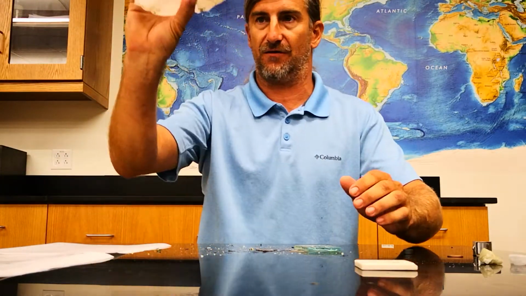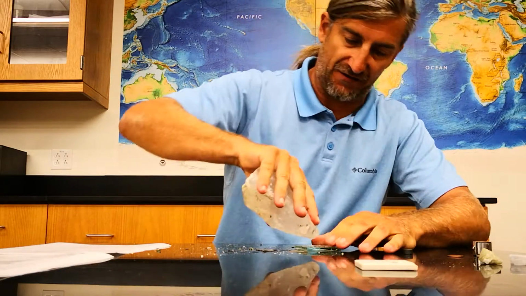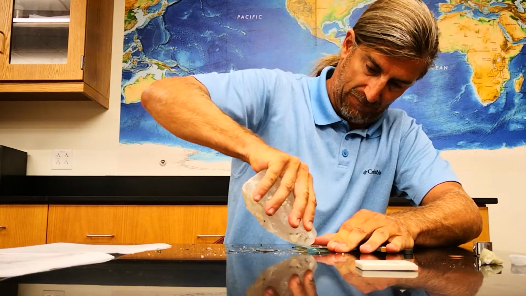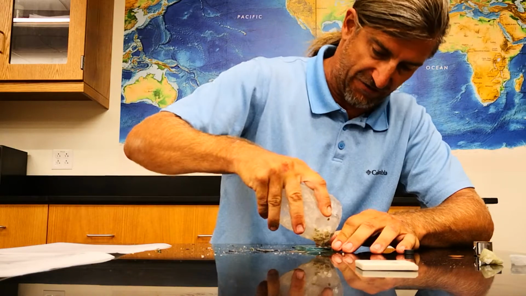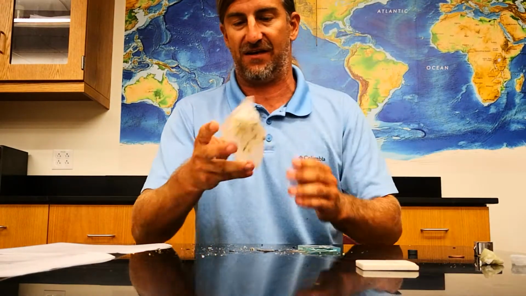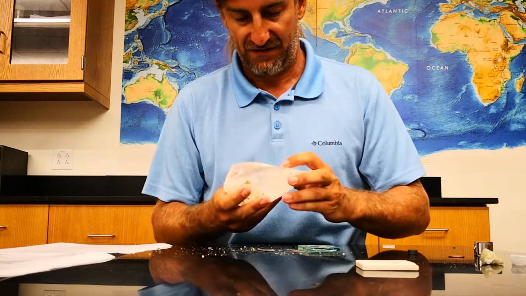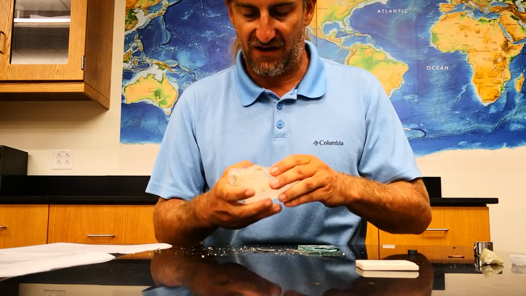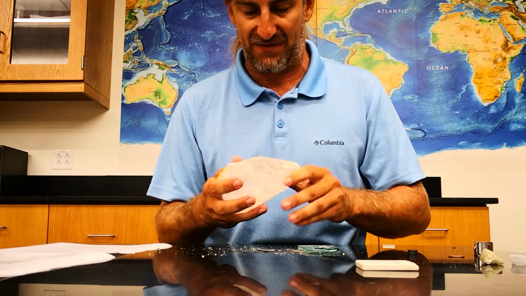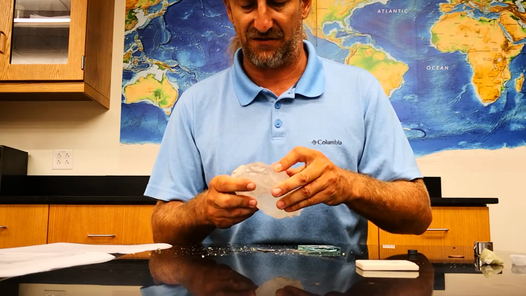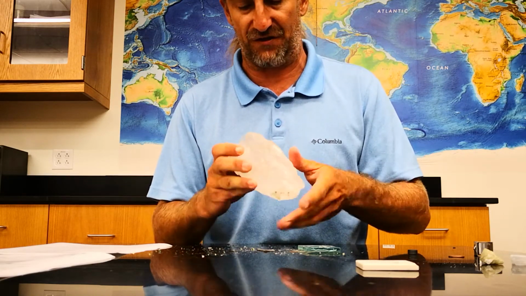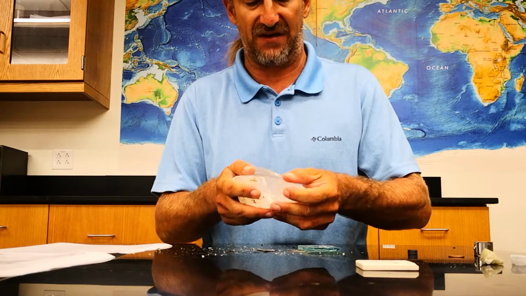Next light-colored mineral sample. Let's go ahead and check the glass. Oh yeah, definitely is going to scratch our glass. So this guy is going to be harder than glass. And it's tough to see, but it does not have any smooth, flat planes that would tell me it has cleavage. Instead, these are all rounded and curved and random and haphazard.